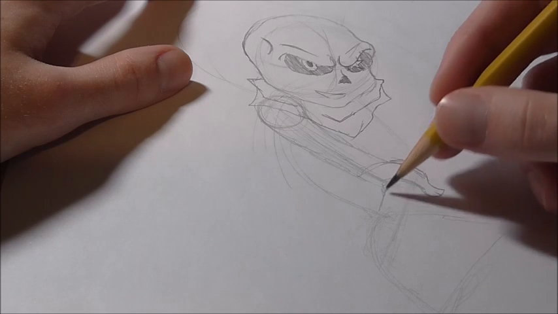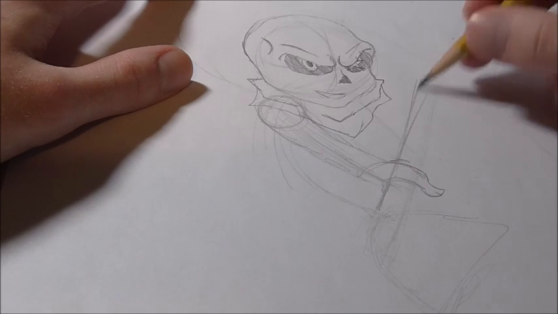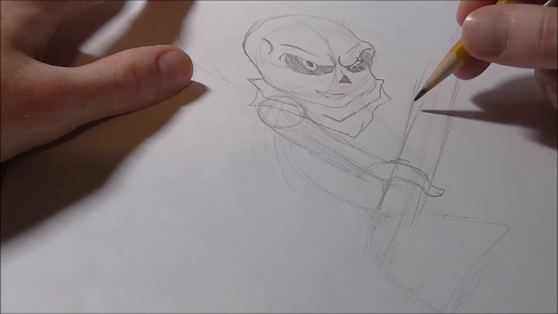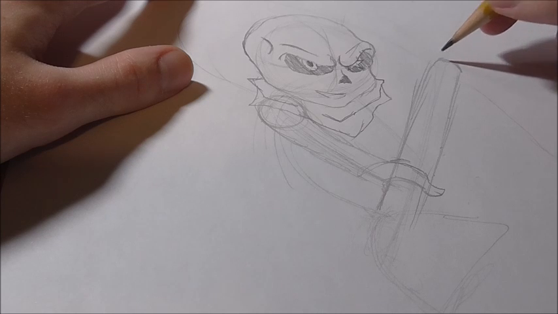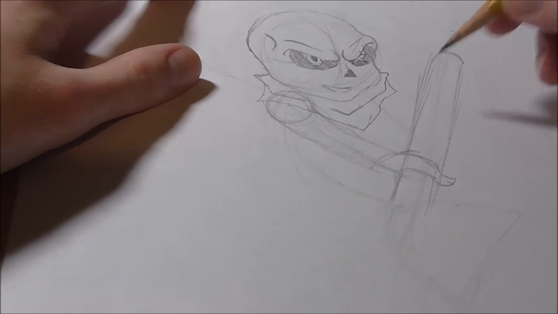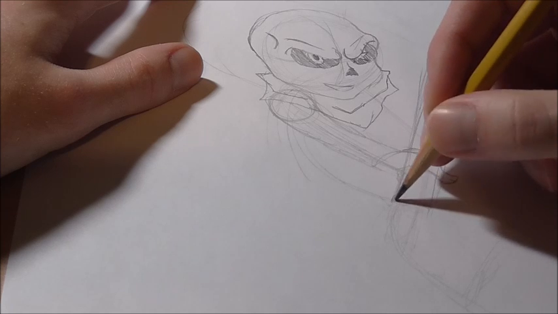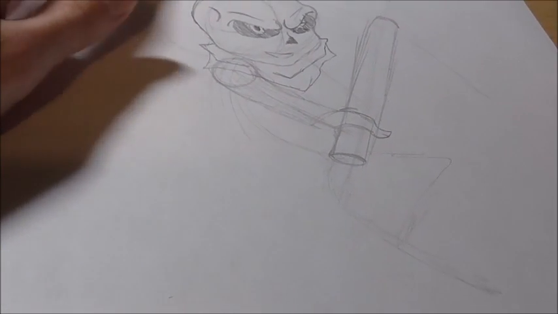I guess we can draw the brush. Yeah, might as well. So the brush is just going to be two parallel lines like this, and then just round it at the bottom here. And then here you can just draw a curved line or an oval if you want. You won't see all the oval.